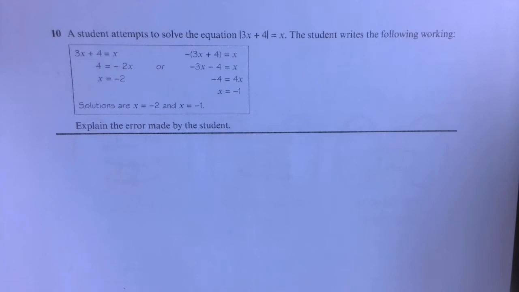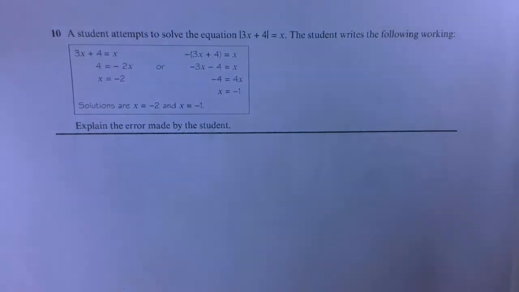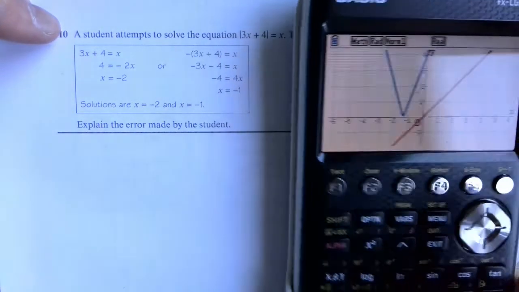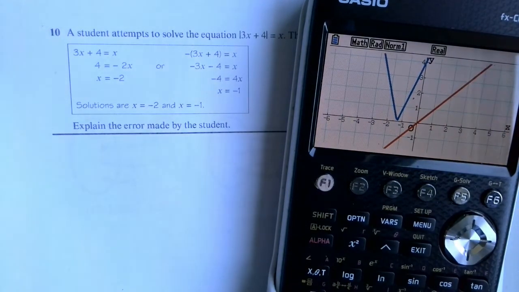They are using the assumption that when you've got a modulus equals non-modulus, you'll get that equals that, and then the minus version of that equals that, and they've gone through and worked out those two key points. And there's nothing wrong with the algebra there. However, if I sketch this, and you could sketch it manually, I happen to use my calculator to sketch it, you actually see that there are no intersections.